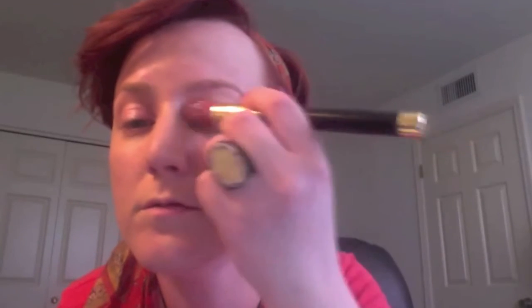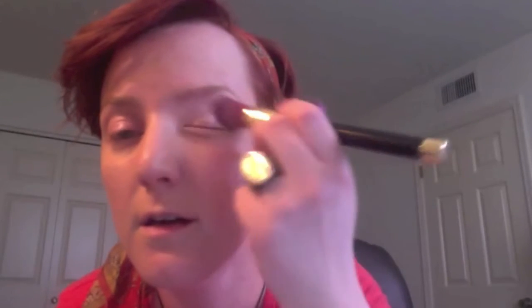Okay, now because I like to create one even canvas, I put foundation on my eyelids as well. This is completely optional. It also works good as an eyeshadow primer.